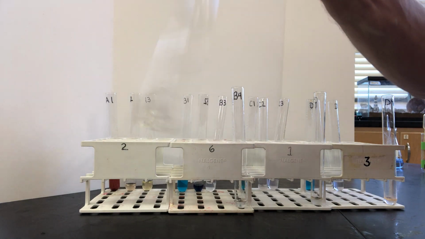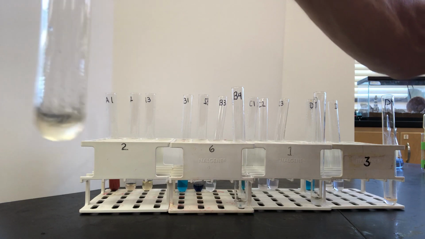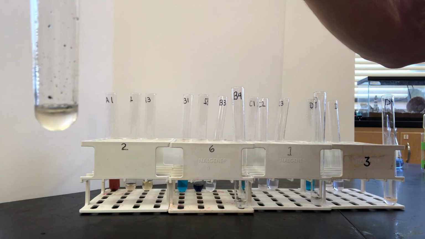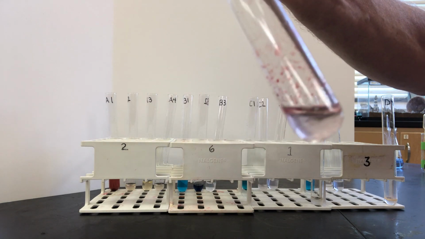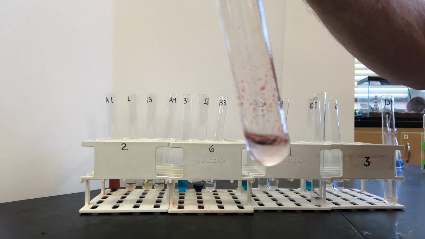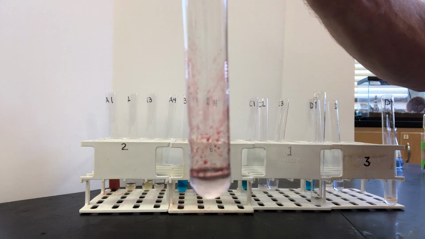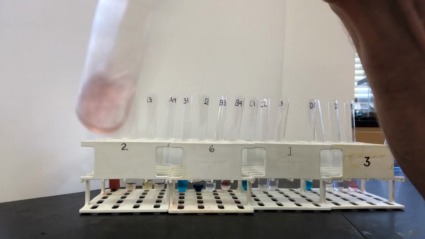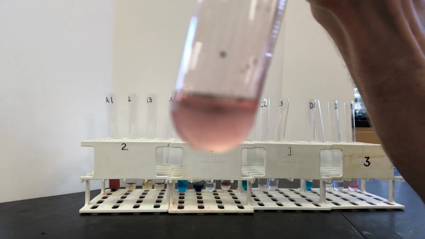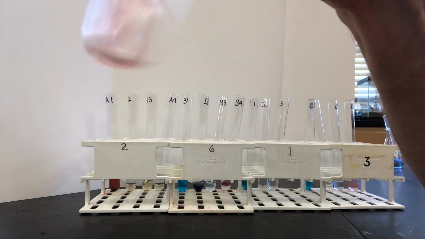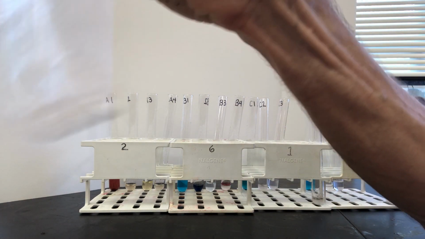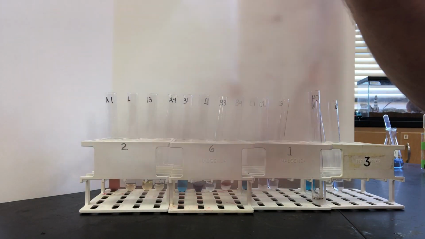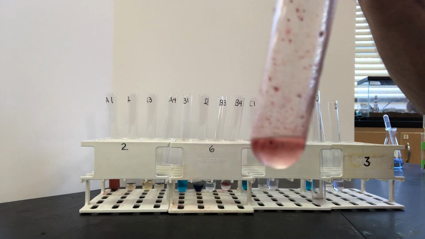The oil red O test gave the following results. A4, B4, C4, and D4. You're looking for the dye to dissolve and turn the liquid red or a reddish color.